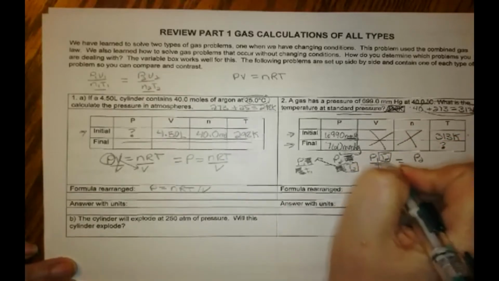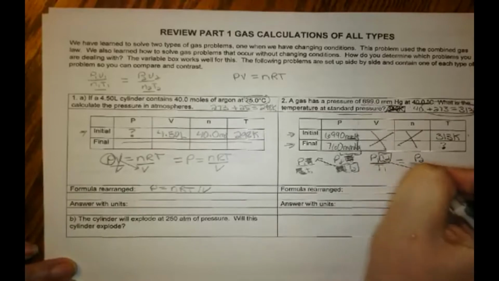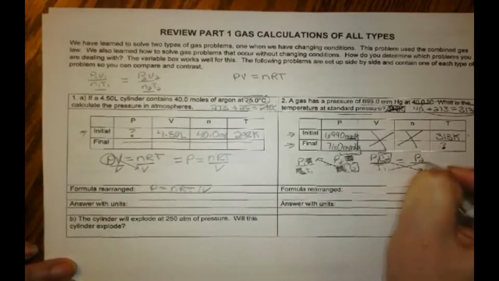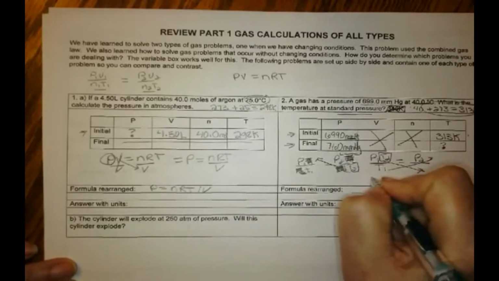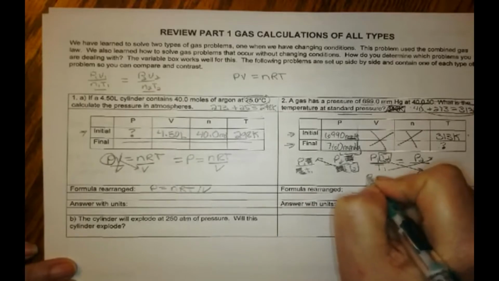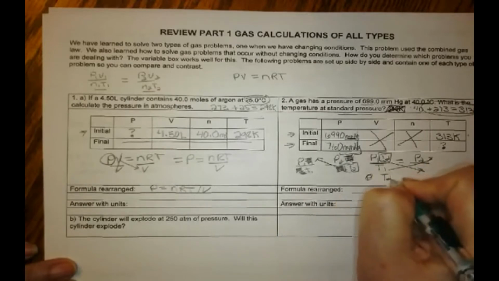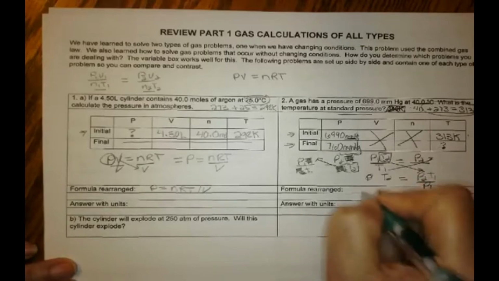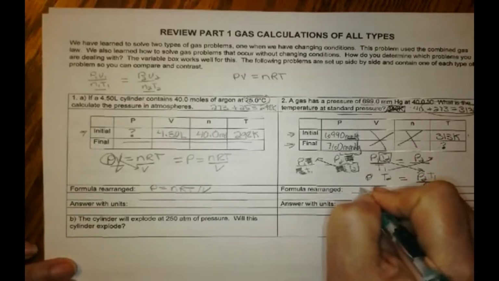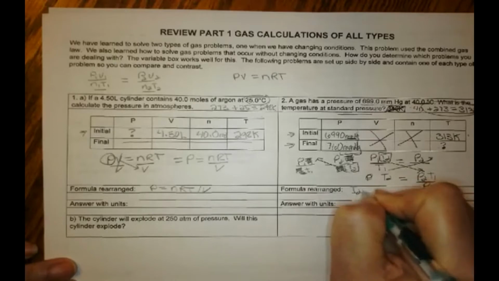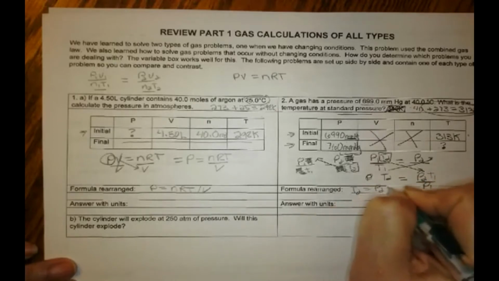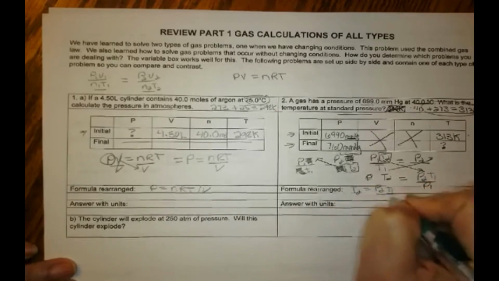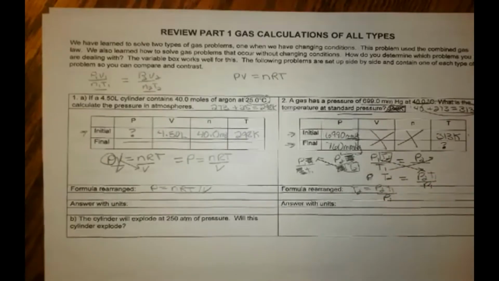So I can move my P1 down here, and I can move my T1 up here, and that will give me T2 will equal P2 T1 divided by P1. So that goes right here. That's our T2 equals P2 T1 divided by P1. So now I've rearranged the formula.